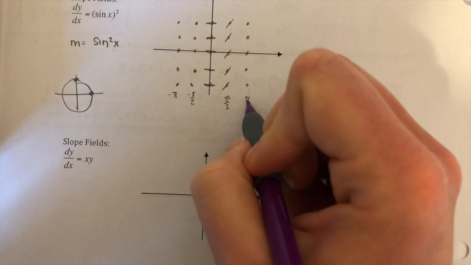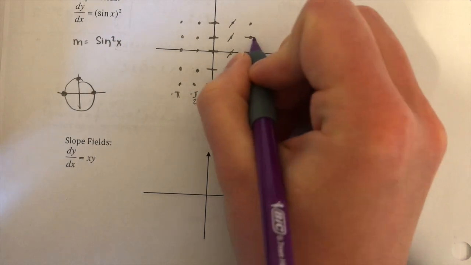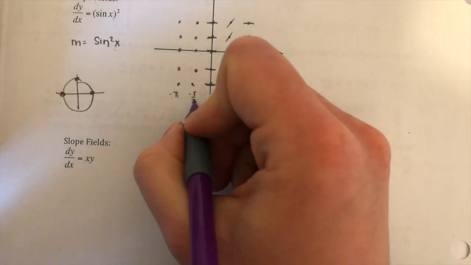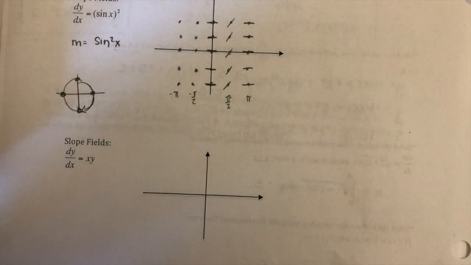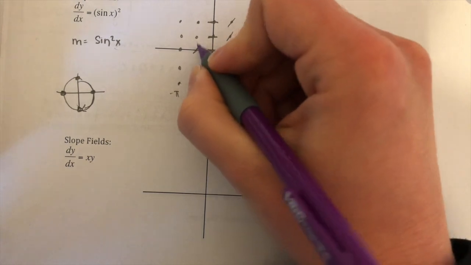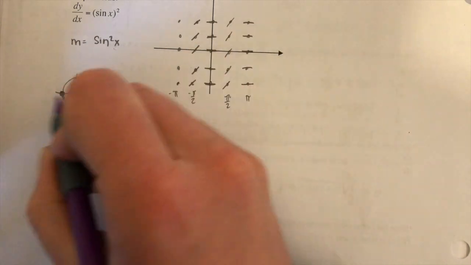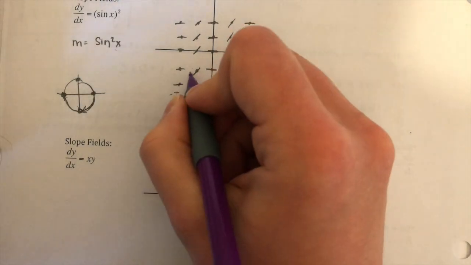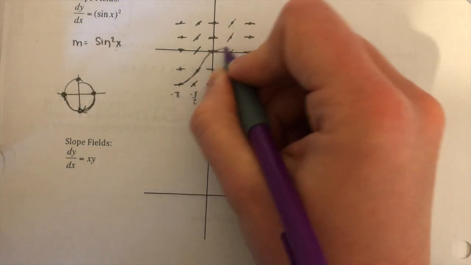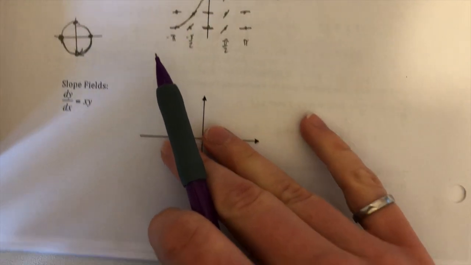Sine at pi is 0 again. So 0 squared is 0. Sine at negative pi over 2, so it's down here, that's -1. Square it, you get +1. Sine at negative pi, that is 0. Square it, you still get 0. So my function might look something like that, where my derivative, my slope, is sine squared x.